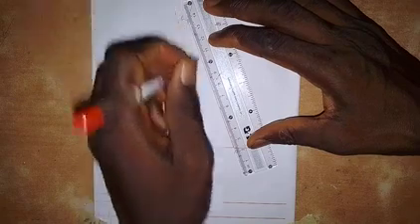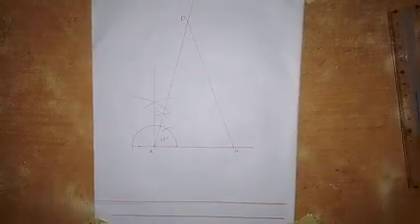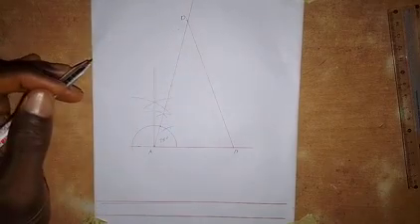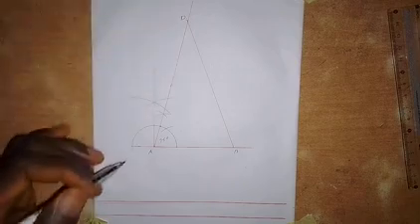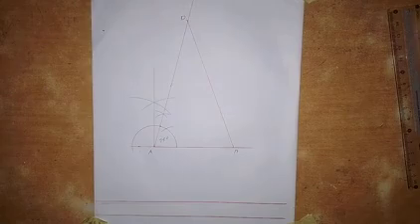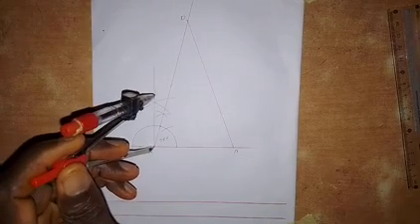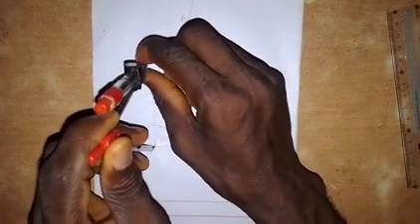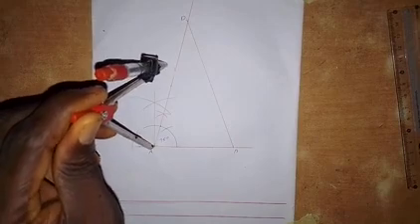Alright, so now the next thing that we are going to do is bisect AD. To do that, we take the compass. Put the midpoint of the compass here at point A, then extend to a convenient radius more than half of AD.